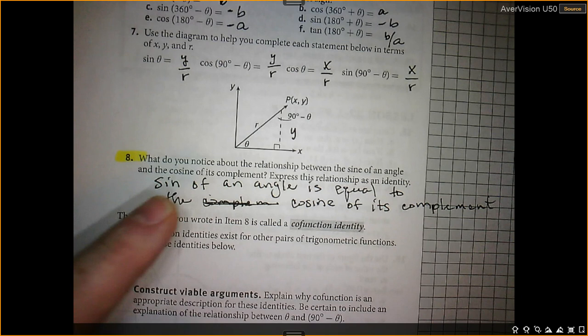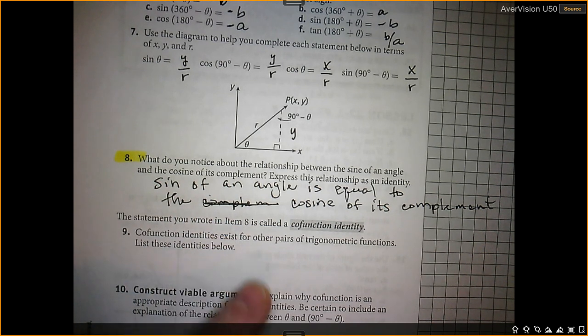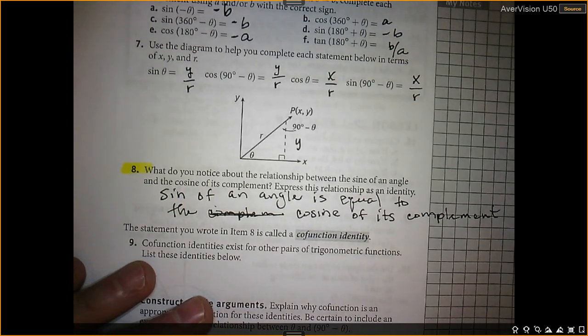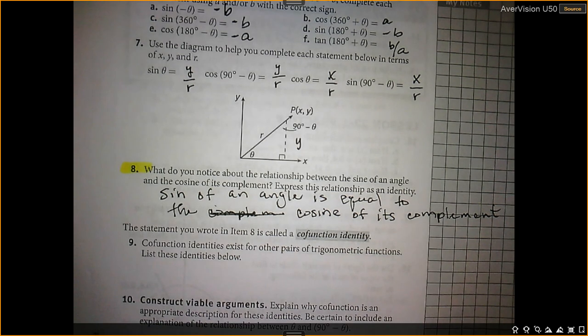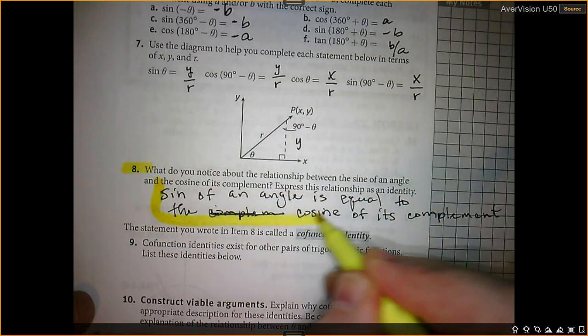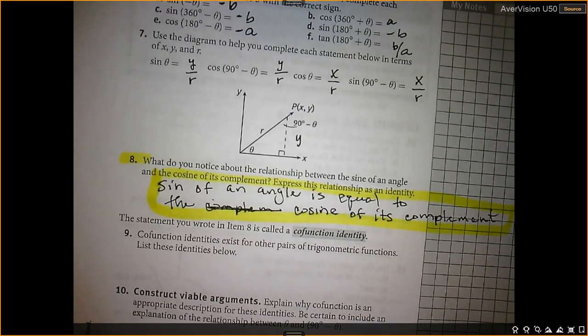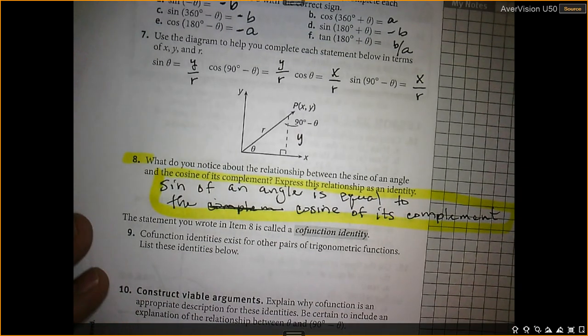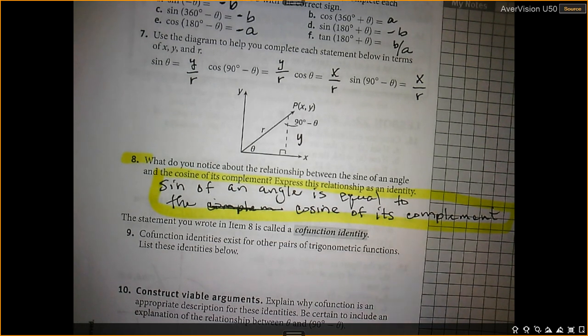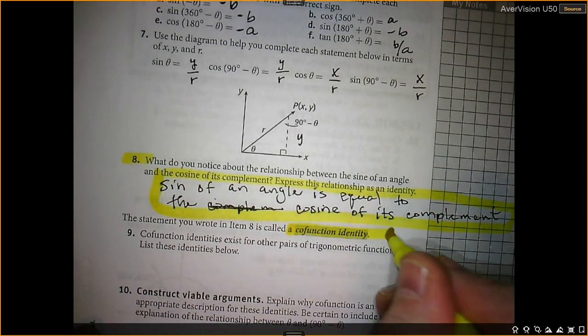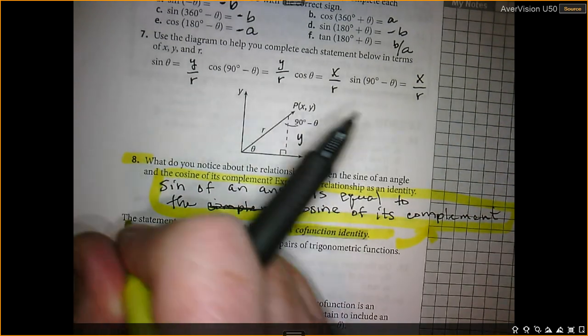Okay, so sine of an angle is equal to the cosine of its complement, and that's what this right here is illustrating. So I'm going to do this for you. We'll emphasize it a little bit: highlight, bubble, circle, whatever you do in your notes. The statement you wrote in item 8 is called the cofunction identity.